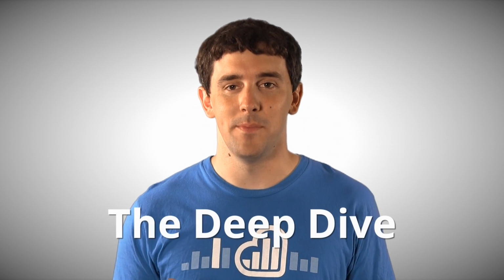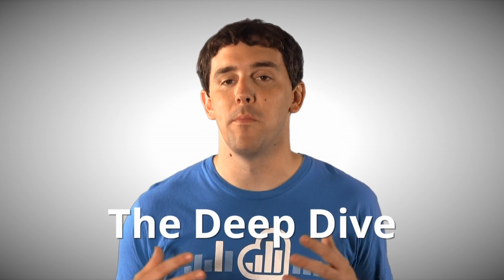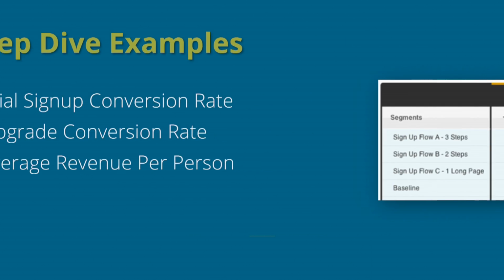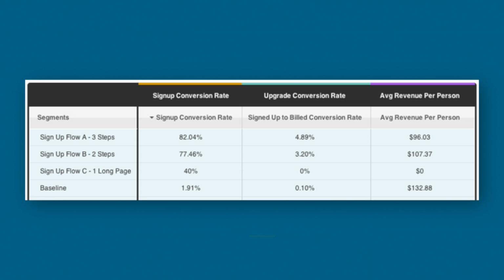Technique number 3, the deep dive. Deep dives are needed with major initiatives like feature overhauls or funnel redesigns. The first thing I do in a deep dive is to plot the important metrics and how they're performing for everyone. The first order of business is to establish a baseline, and this could be the one metric you want to improve or 2 to 3 metrics that are part of a greater flow. A few examples would be trial conversion rate, upgrade conversion rates, average revenue per person. This report can let me compare multiple metric performance levels for each experiment I'm running.